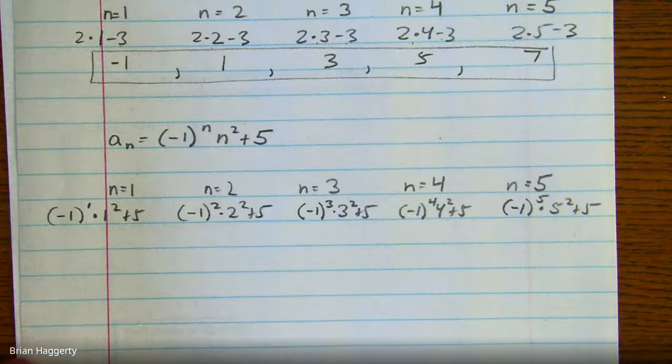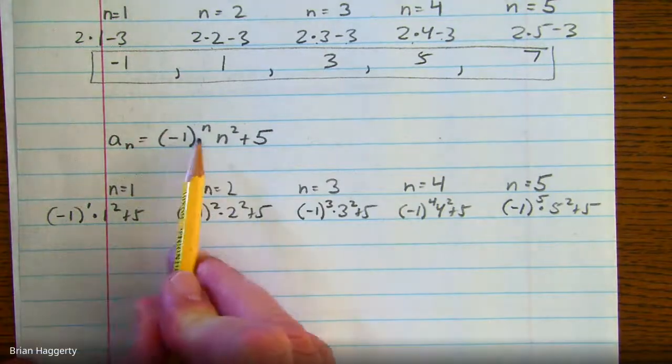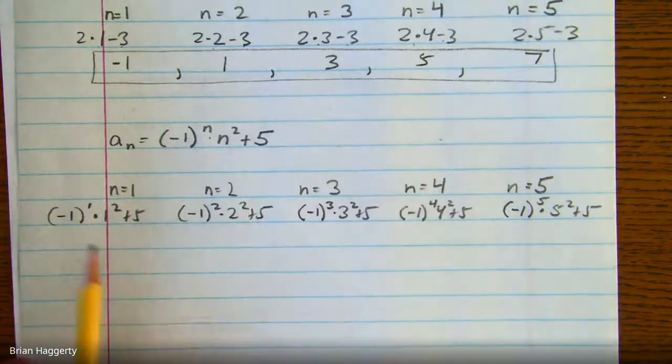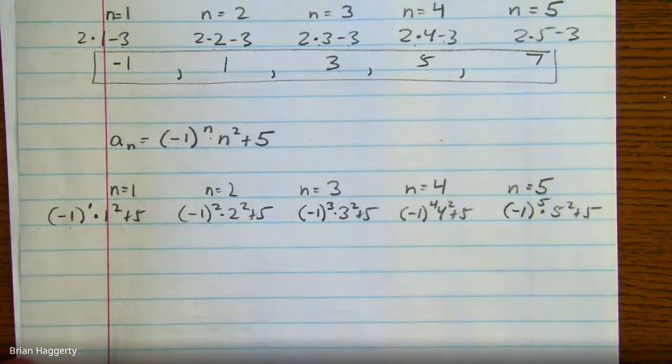And then it's just order of operations. Now what happens here, if you have -1 raised to successive whole number powers, it's just going to cause this to flip-flop back and forth between positive ones and negative ones. -1 to any even power is going to be a positive 1. -1 to any odd power is going to be a -1.